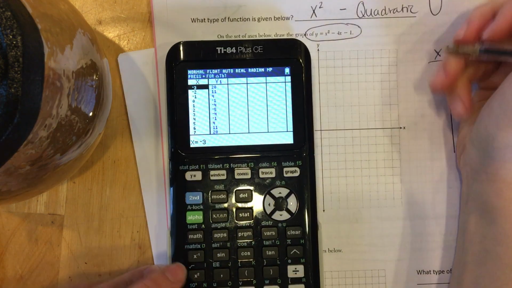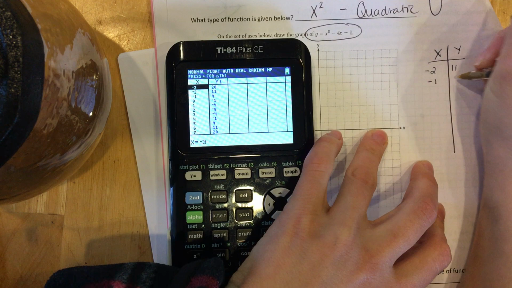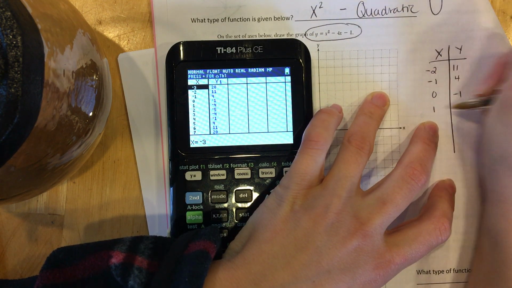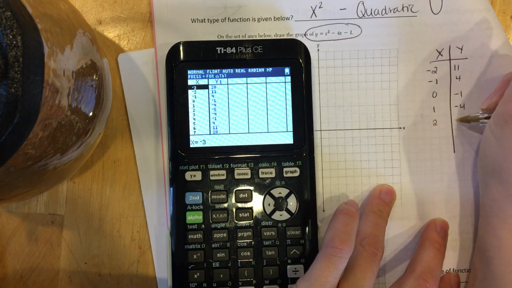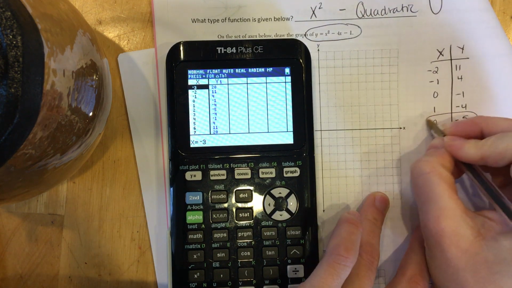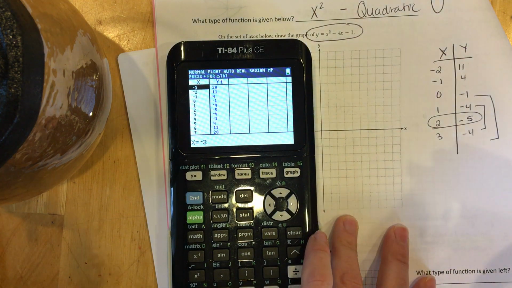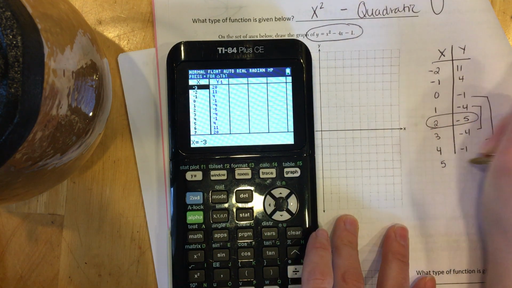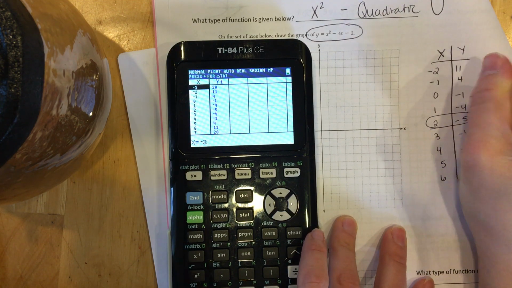You can start with the -2, 11, -1, 4, 0, -1, 1, -4, 2, -5, 3, -4. This point right here, that middle point where the symmetry starts, that's a really important point. Circle that one and we'll talk about what that is. 4, -1, 5, 4, and 6, 11.